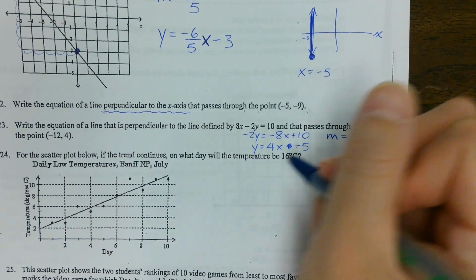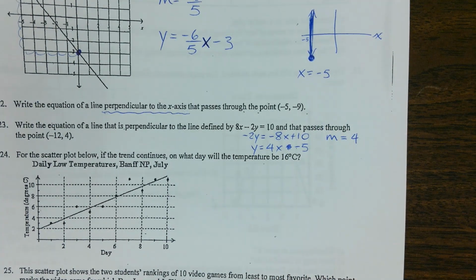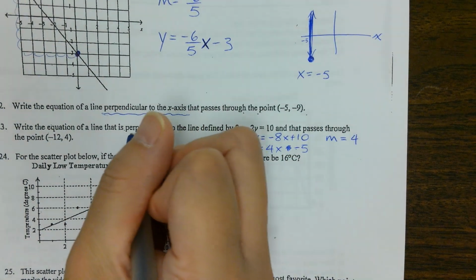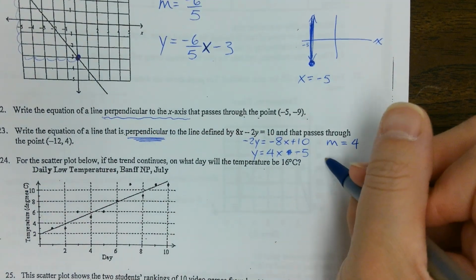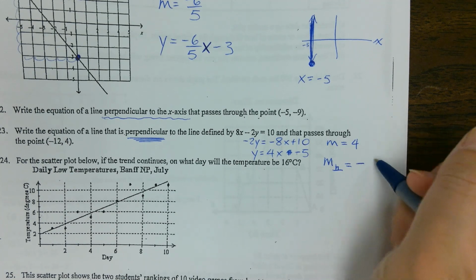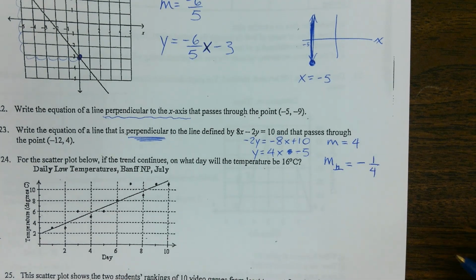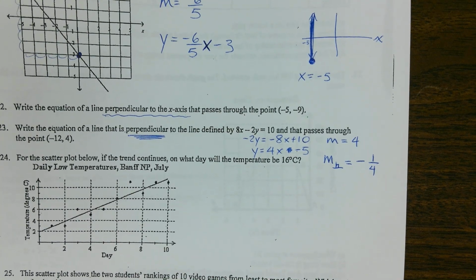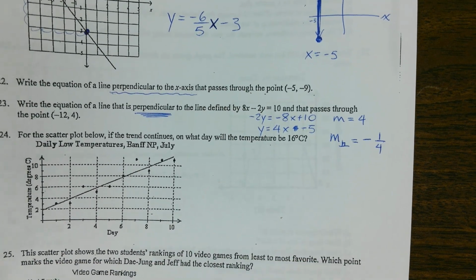So your slope for this line is 4. But I want the perpendicular slope. So what is the perpendicular slope? -1/4. Remember, negative reciprocal. Not just reciprocal, not just negative, but both: negative reciprocal.